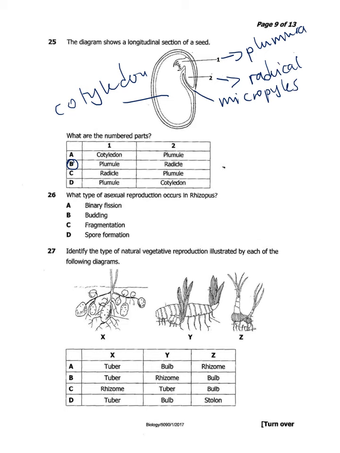Then 26, what type of asexual reproduction occurs in rhizopus? So rhizopus, from the multiple choices, binary fission, no. Budding, no. Fragmentation, no. So it's spore formation, because rhizopus produces spores.